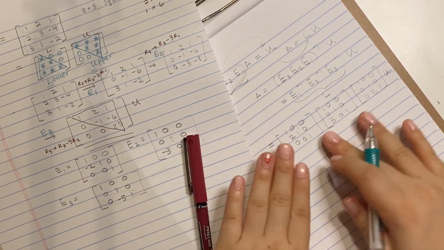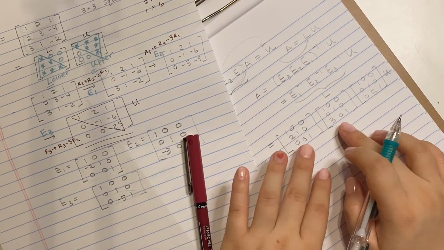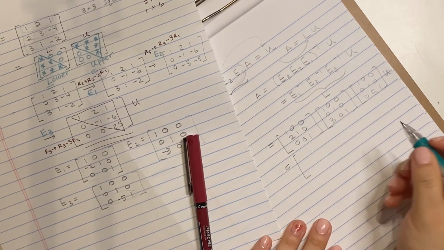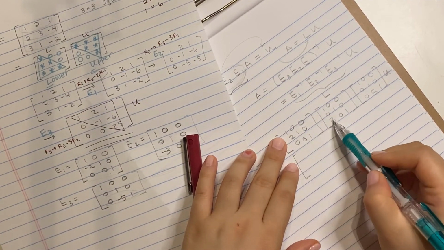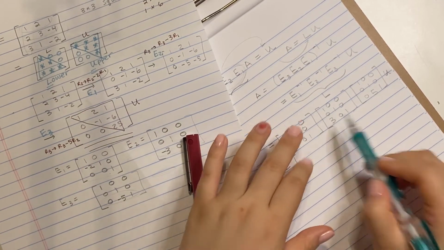This ends up actually just being smushed together. You can have a 2 here, a 3 here, a 5 here. But we can just work it out just to show it. So we go 1, 0, 0 times 1, 0, 3 first, meaning 1 times 1 plus 0 times 0 plus 0 times 3.